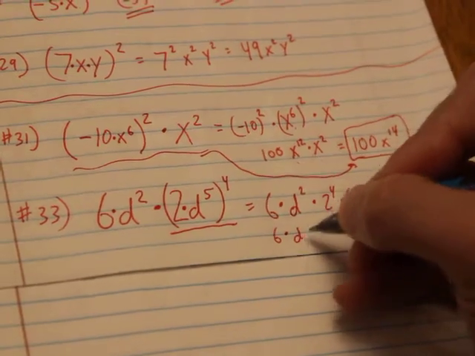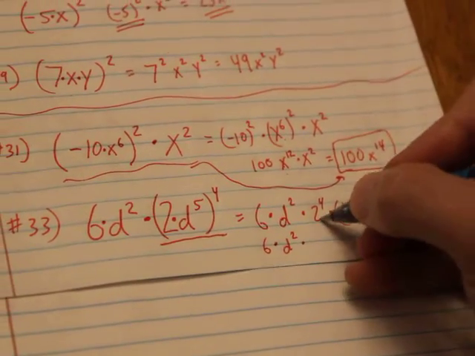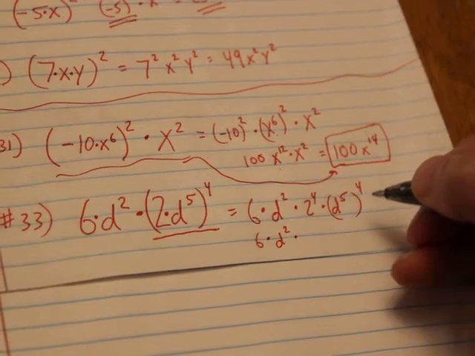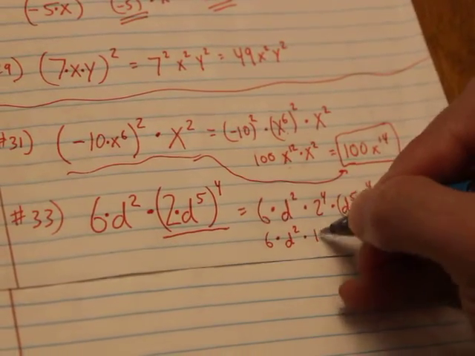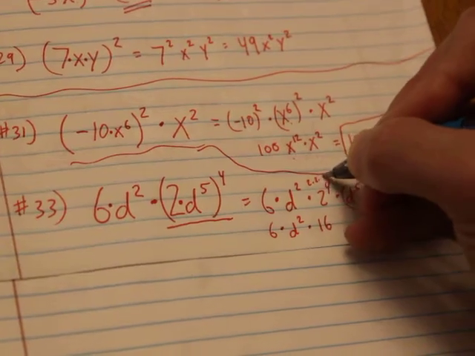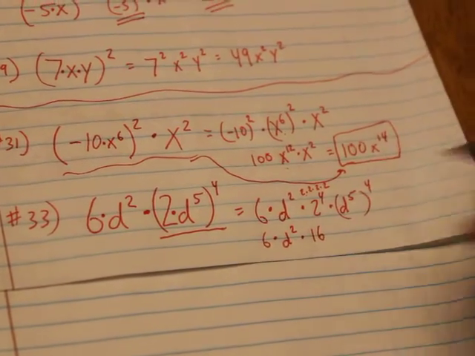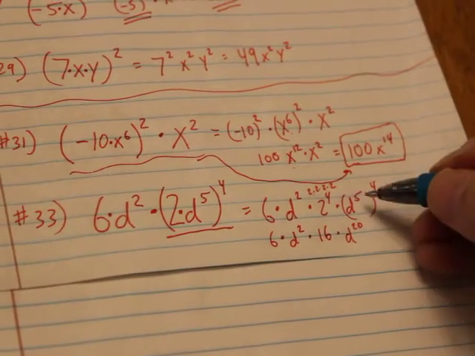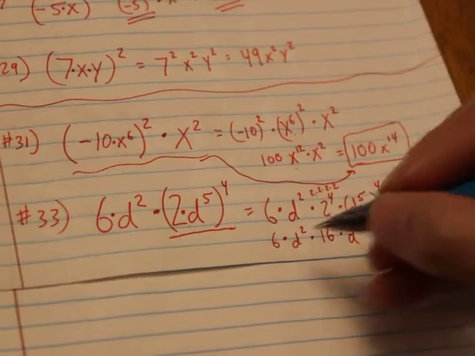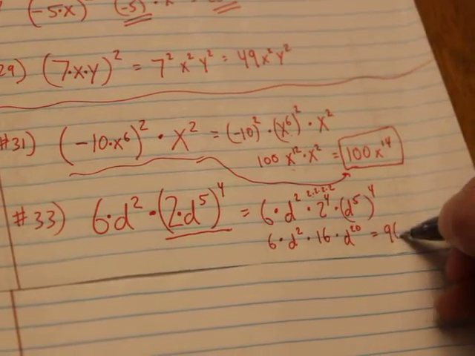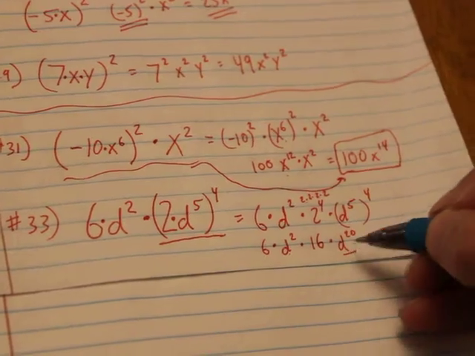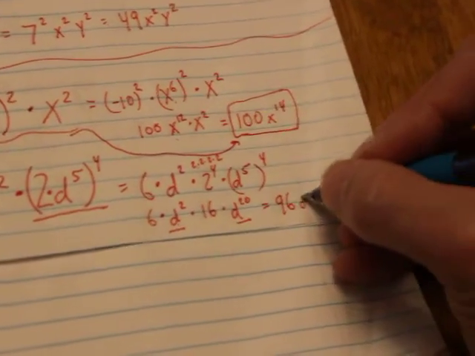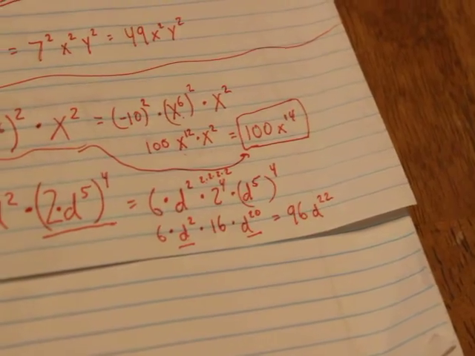I've got 6 times d squared times 2 to the 4th power is 2 times 2 times 2 times 2. 2 to the 4th power is 16. 2 times 2 times 2 times 2. 4 times 4 is 16. And then d to the 5th to the 4th power is d to the 20th power, because power to a power means multiply. Now I'm going to do 6 times 16, which is 96, and d squared times d to the 20th power, same base, add the exponents, boom. So these problems get a little bit lengthier, but not that much more challenging.